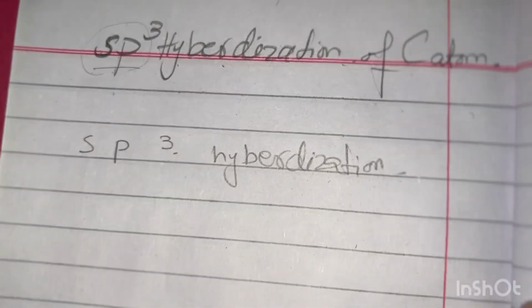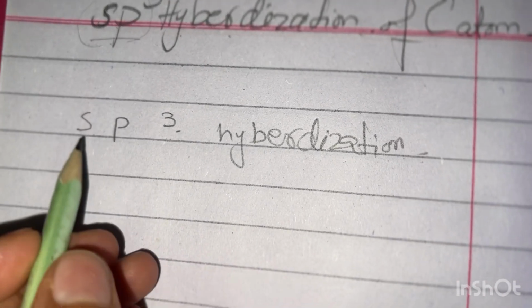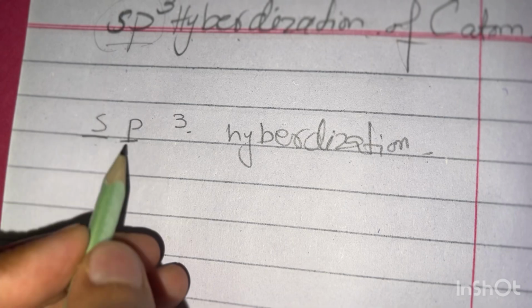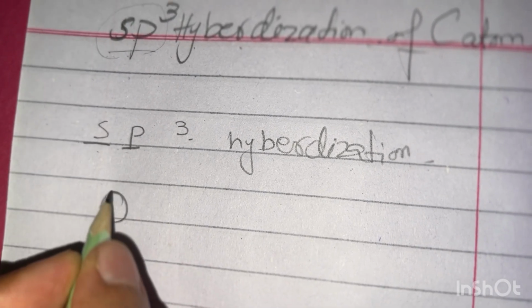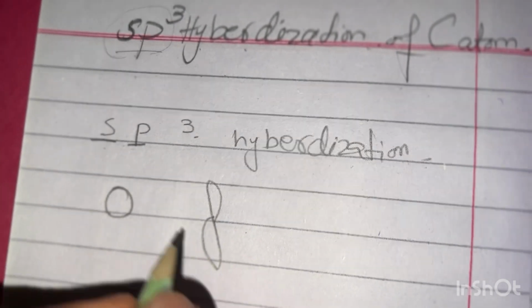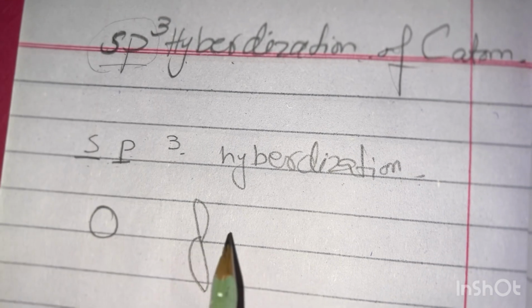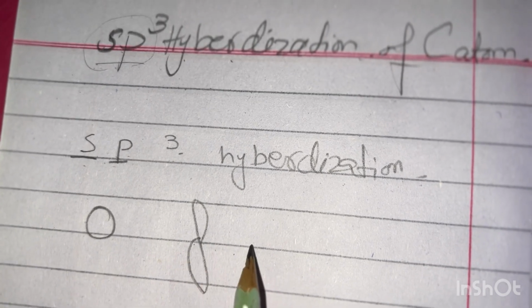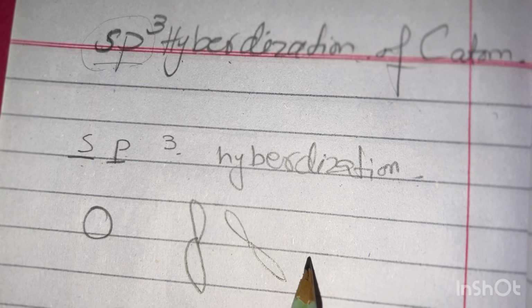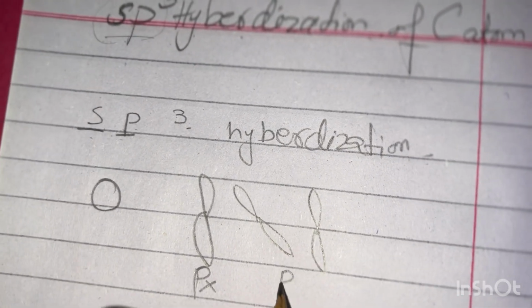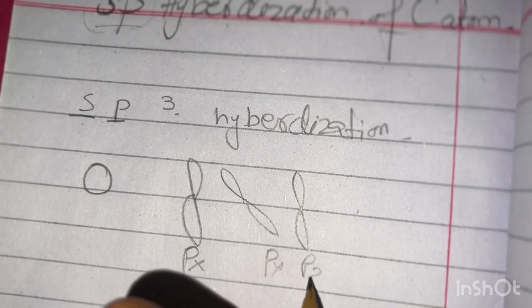Actually, a carbon atom contains different shells. So this s and this p are the subshells of its shell. Okay, s is circular in shape and p has a dumbbell shape. Okay, in sp3, 3 means 3 p orbitals: this one p, the other, and the third one. It's px, py, and pz.